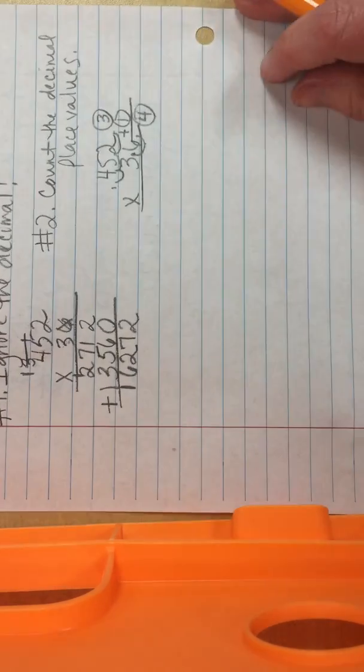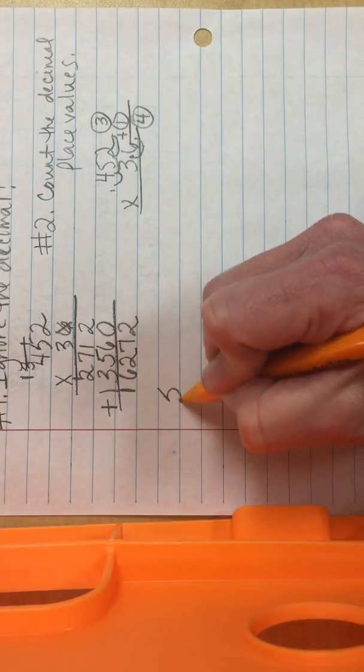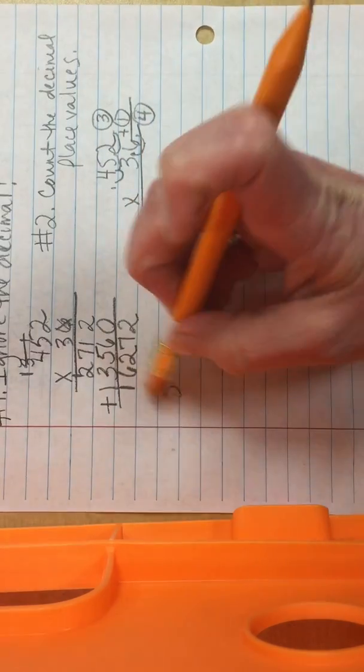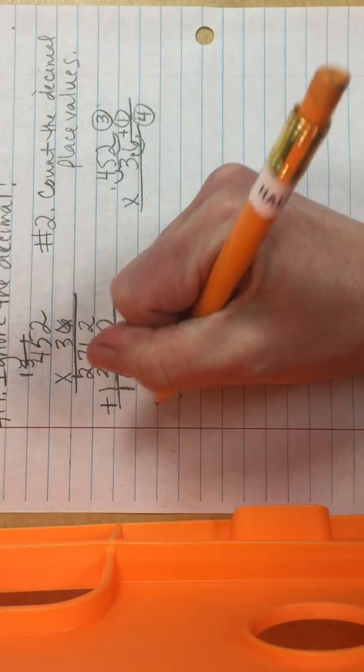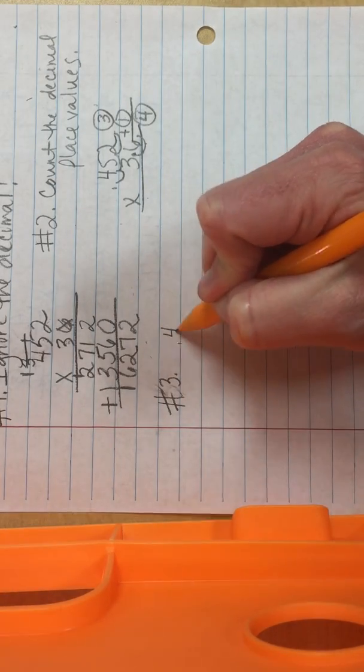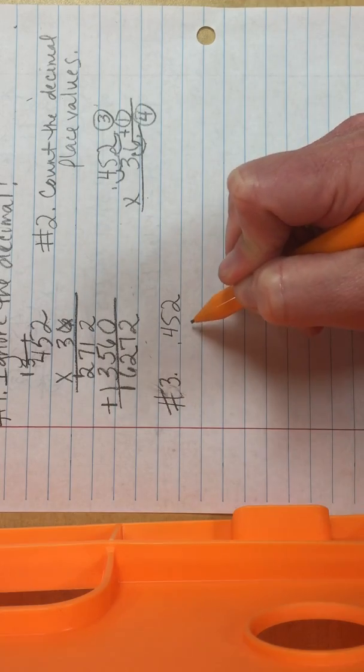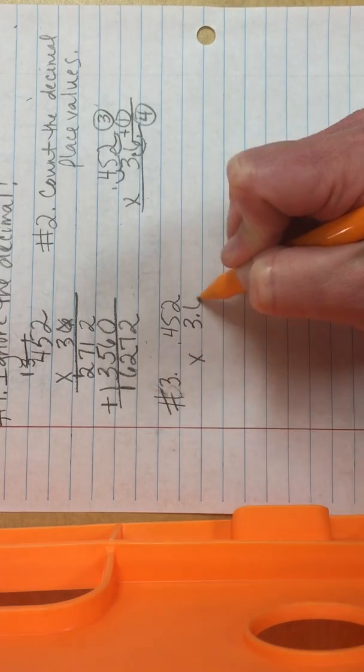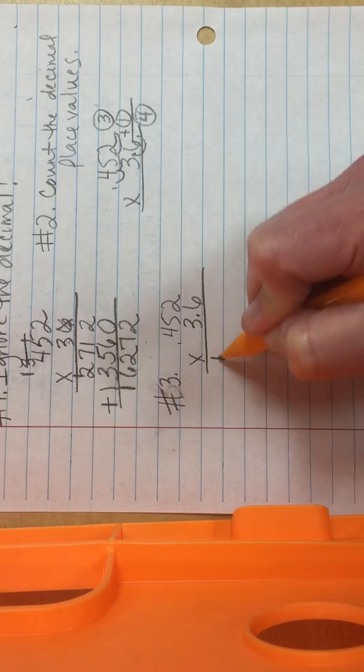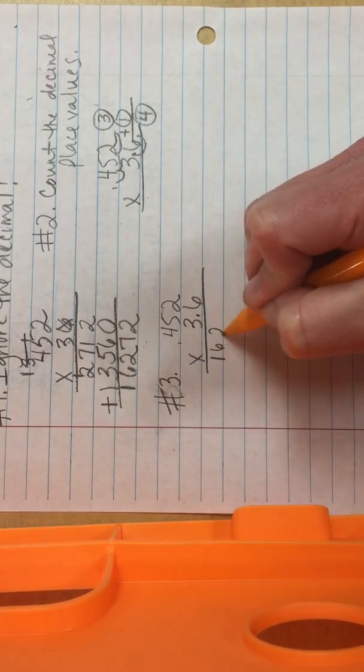So now, step number 3. Whoops, sorry. I was going to write step number 3. We're going to go back to the problem. So 452 thousandths times 3 6/10. Just write the answer that we already had underneath there.